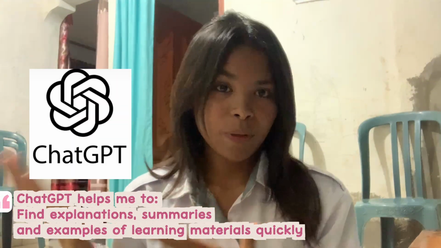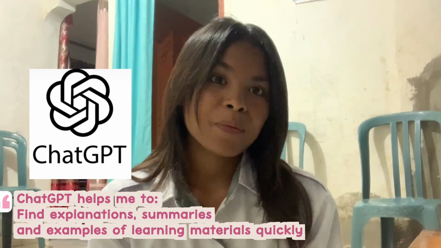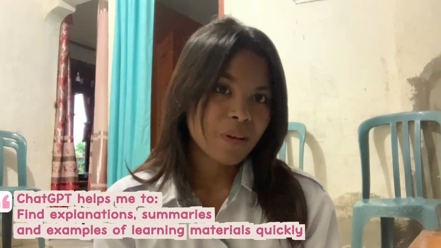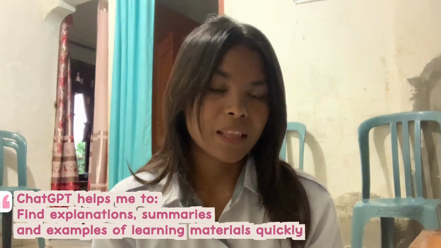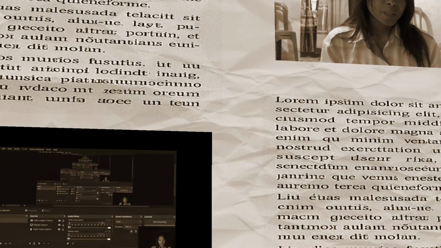So guys, let's talk about the tool I use to get the learning materials. The main tool I use is ChatGPT. ChatGPT helps me find explanations, summaries, and examples of learning materials quickly. It is very useful, especially when we need clear and structured material for presentations.